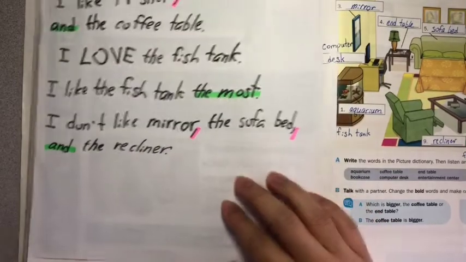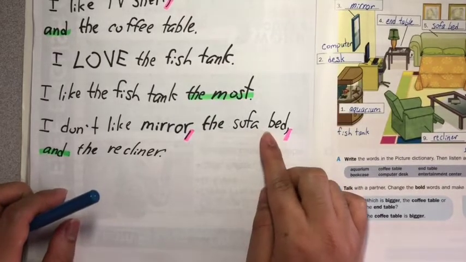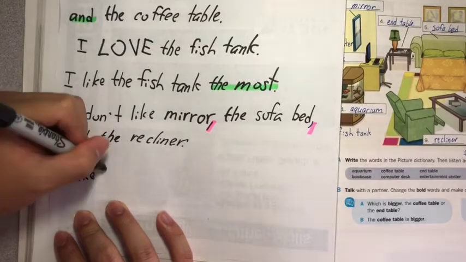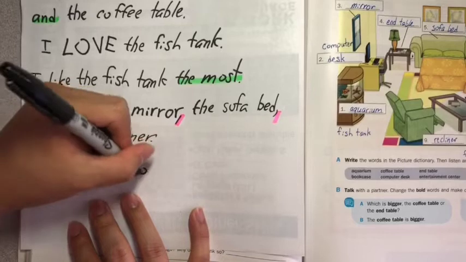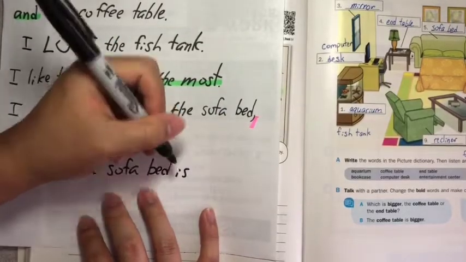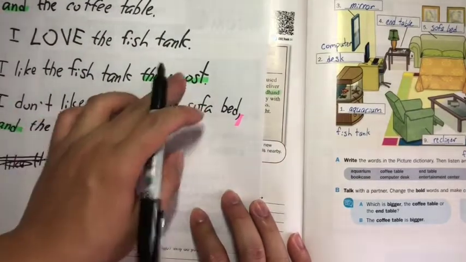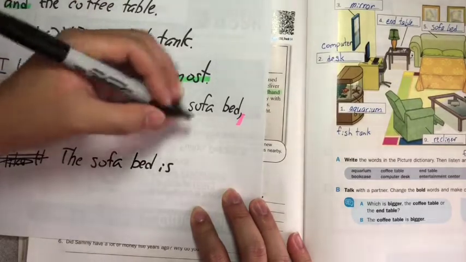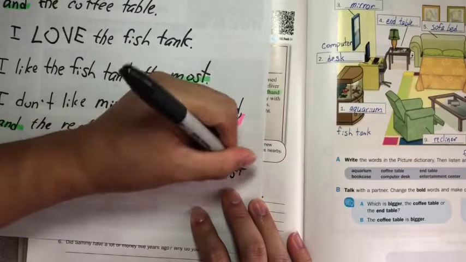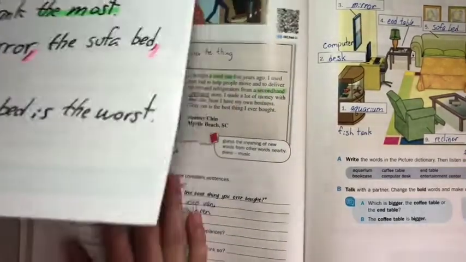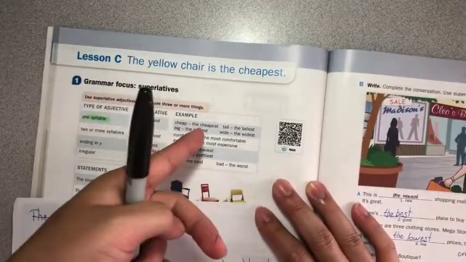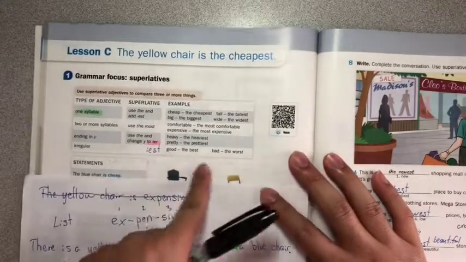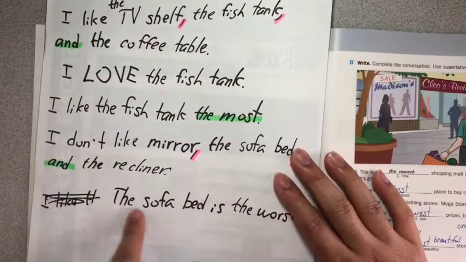So, of these three, I really don't like the sofa bed. I don't like the sofa bed at all. So how do I say that? The sofa bed is bad, but we're talking about three things. It's really, really bad. So the sofa bed is the worst. Where did I get the worst from? When we're comparing three or more things, good is the best. So the fish tank is the best. Bad is the worst. The sofa bed is the worst.